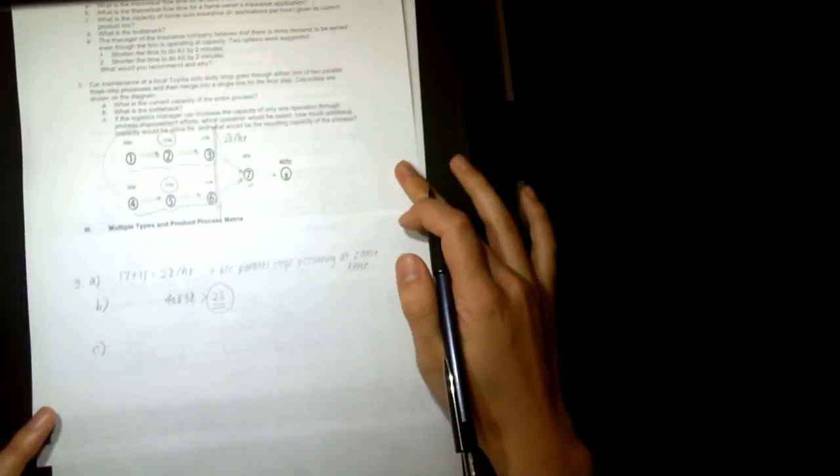Okay, and then for C, if the logistics manager can increase the capacity of only one operation through process improvement efforts, which operation would he select? How much additional capacity would he strive for? And what would be the resulting capacity of the entire process? So the trick here is to target the bottleneck.